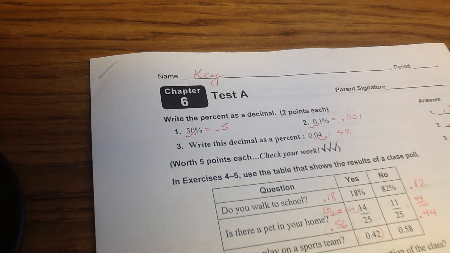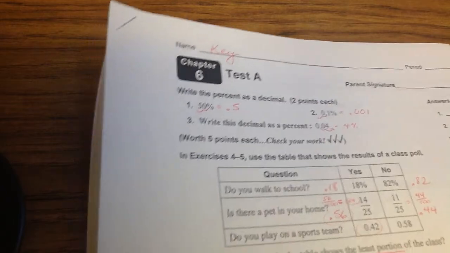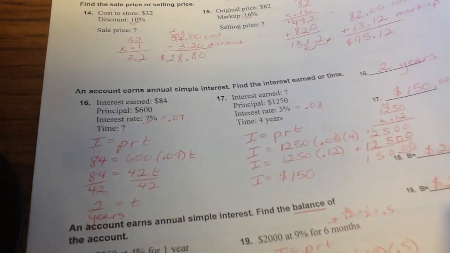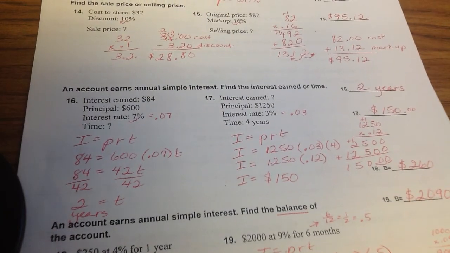Hey again, this is us finishing up the Chapter 6 Test A key. We left off with simple interest, and that's problem number 16 through 19. So problem number 16 asks us, an account earns annual simple interest. Find the interest earned or the time. So the first one's kind of tricky. I'm going to leave number 16 to do after number 17.